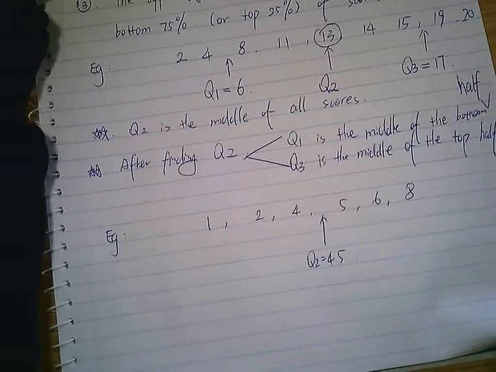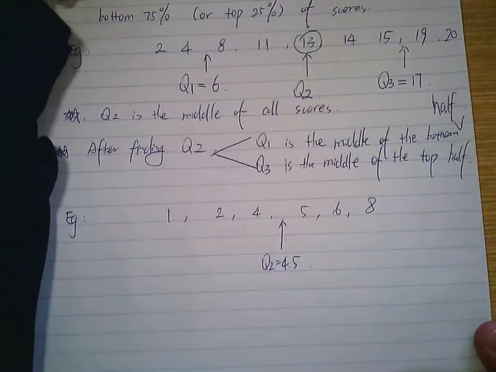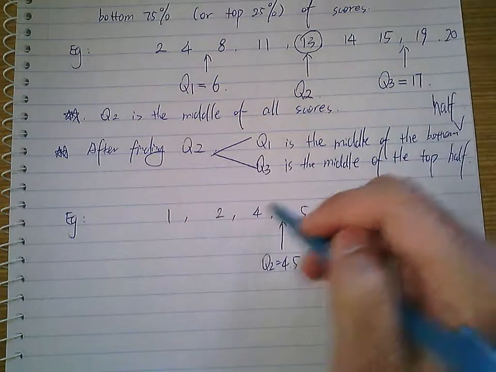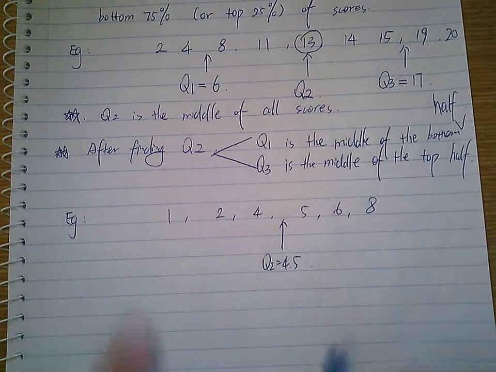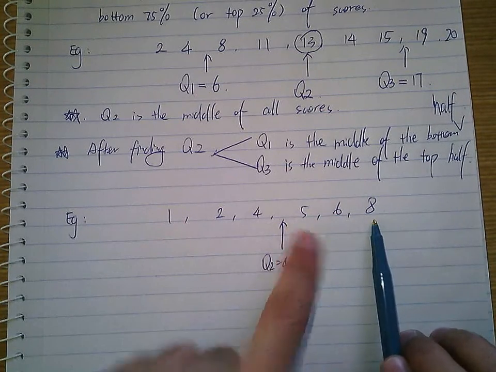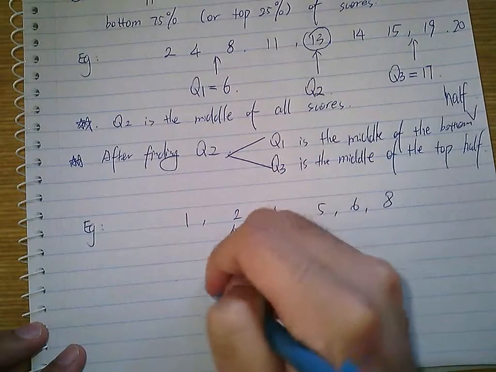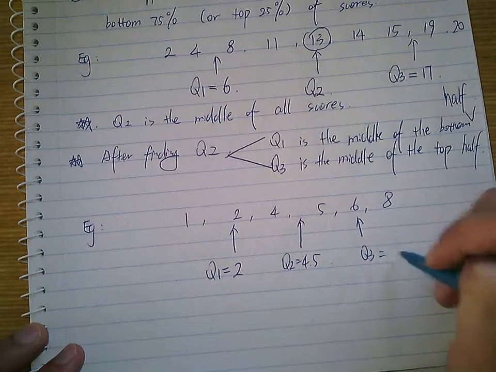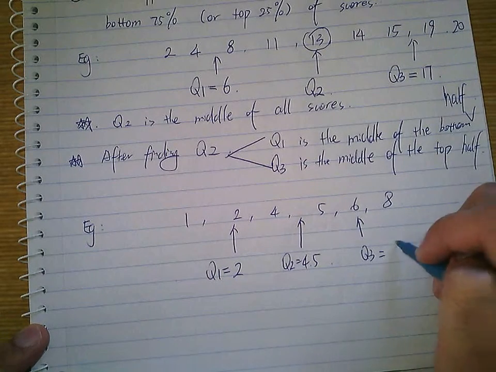Okay, now so therefore, in this case, if we have 1, 2, 4, 5, 6, 8, the Q2 is the middle average. It's not the middle number, it's the average of the middle two numbers. Make sense? So after getting Q2, you separate into two parts. This is the bottom half, this is the top half. Again, Q1 is the median of the bottom half, and Q3 would be the median of the top half.